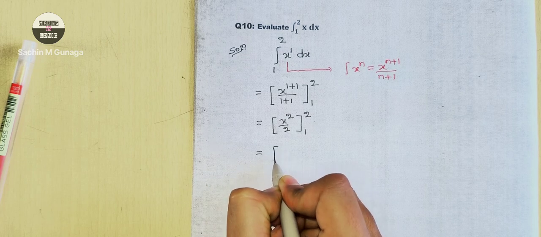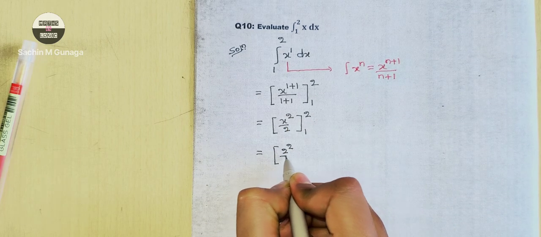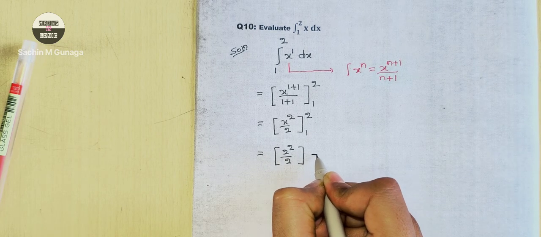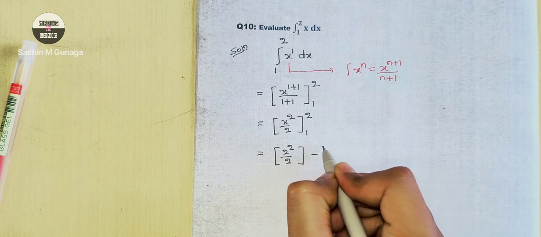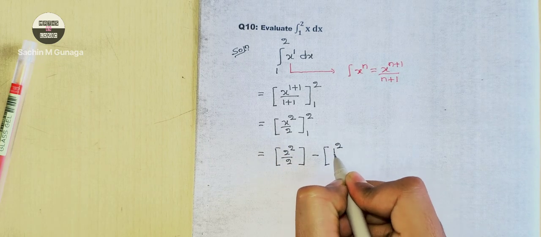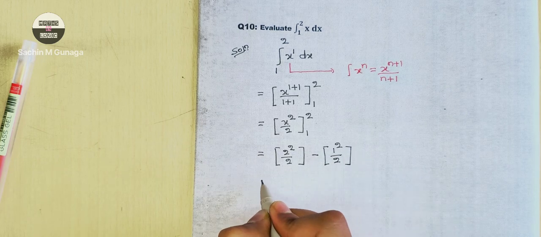Therefore x means 2 here. So this is 2 squared divided by 2. This is the upper limit. After substituting the upper limit, in the middle we take the minus sign. Next in place of x substitute the lower limit. What is the lower limit here? 1 squared divided by 2. Next simplify.